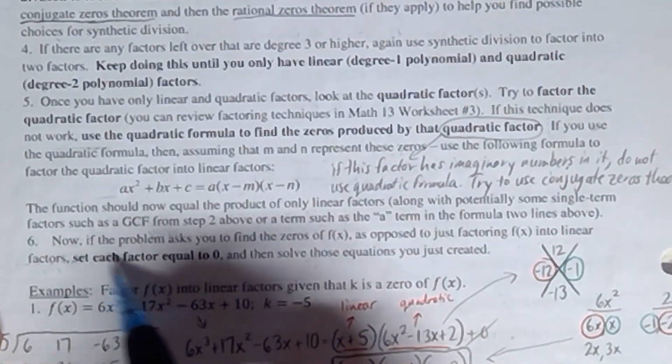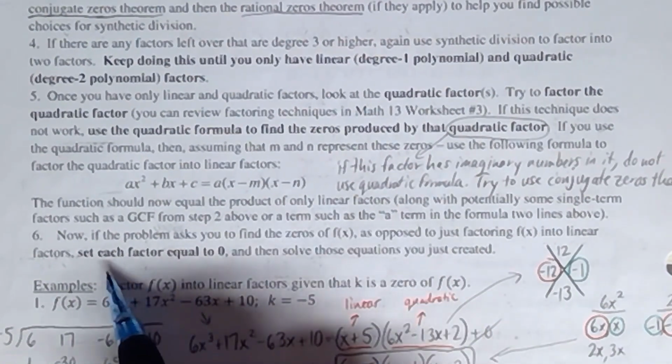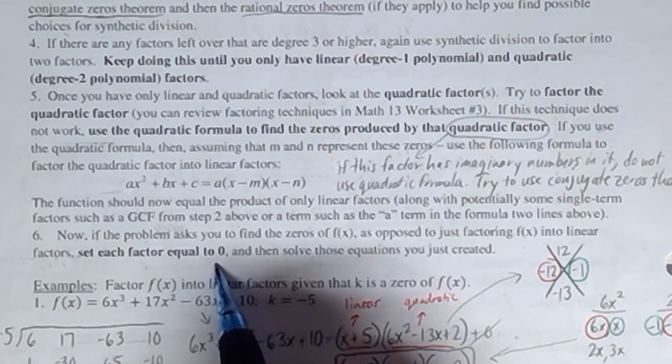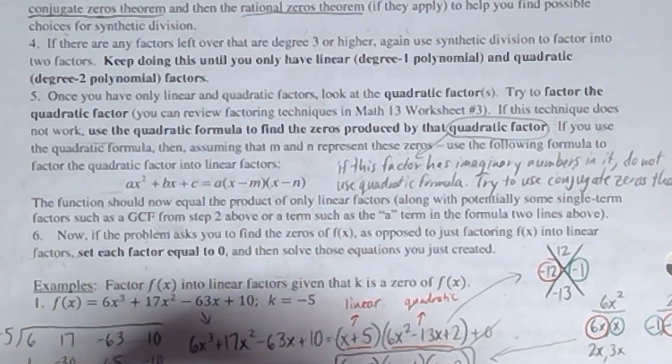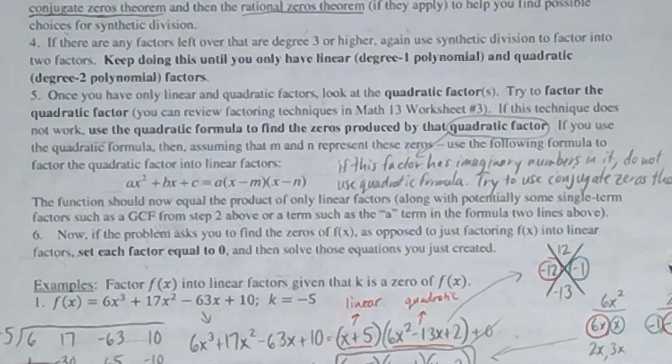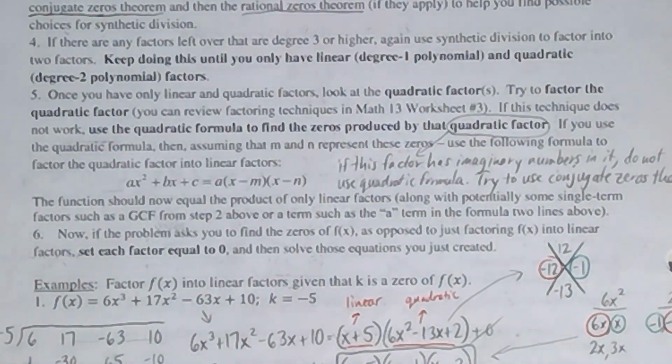You can jump right down to step 6, and like we said, once you get the linear and quadratic factors, you just set all the factors equal to 0, and then you solve those. You solve each one. So that is what you do when you're looking for zeros.